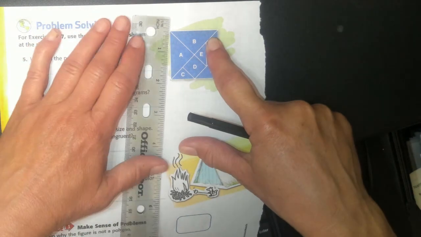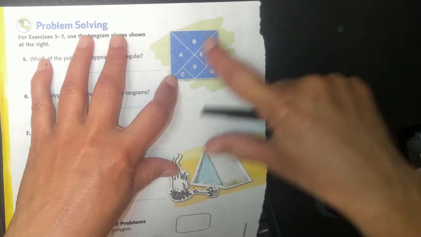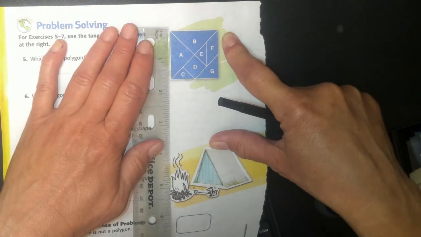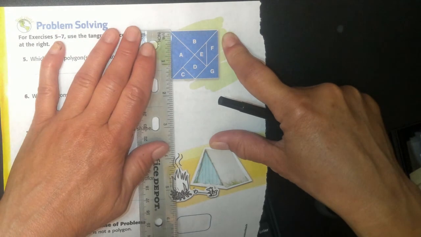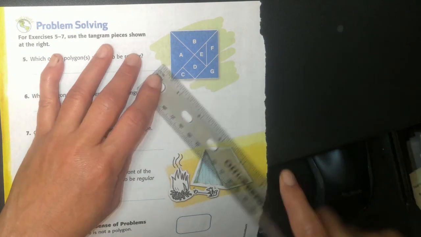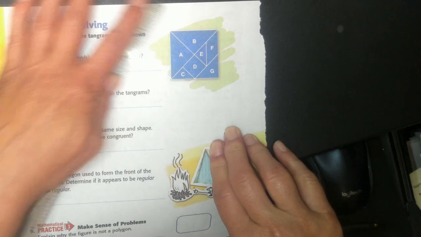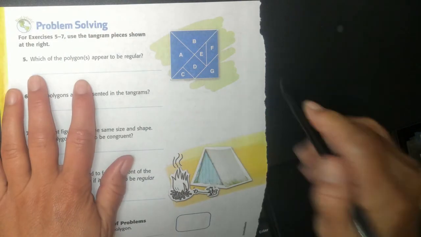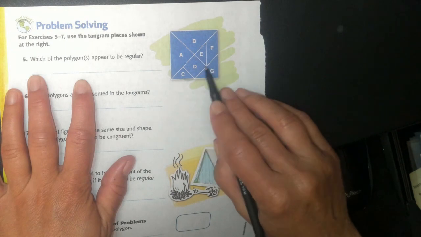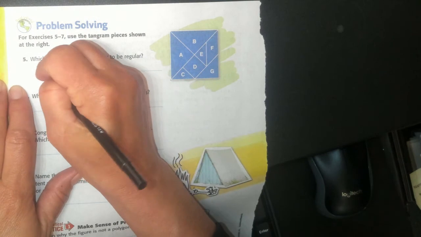sides. It said which, so I might put A and B together. That would be, right, it looks like that would be all the same size. I could tell because it looks like it's a square. Let's see, is it a square? 1.5, 1.5. So if I put A and B together, I would have 2. Nope, not going to work. Okay, so my 1 here, I could see there's a square right there. And I know squares are always regular. So I'm going to put D.